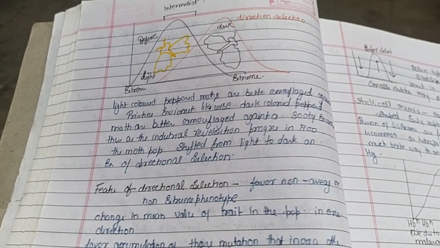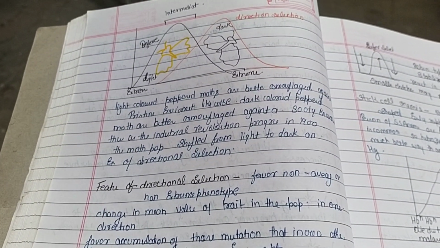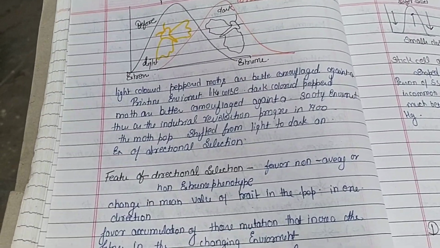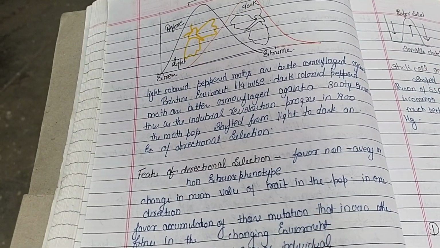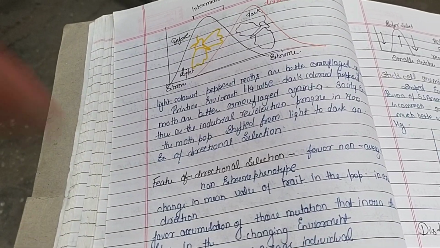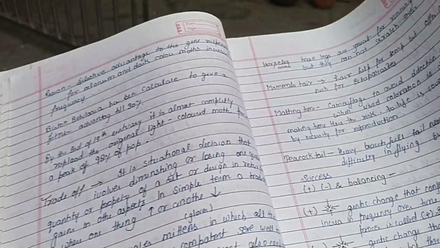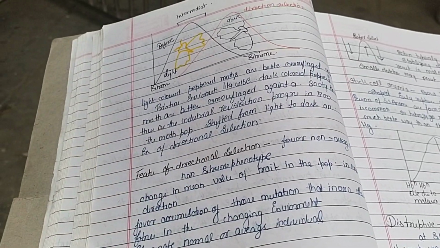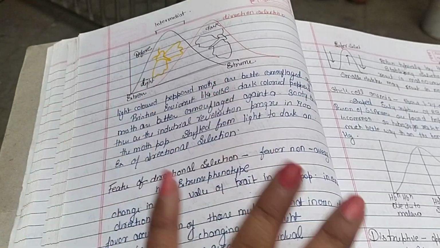Back with part 2 of the ecology, not part 2 of the evolution. Okay, so let's get started without delay. We ended with balancing selection yesterday. Now today's topic starts with directional selection, a type of selection.